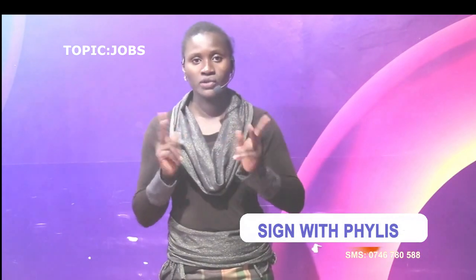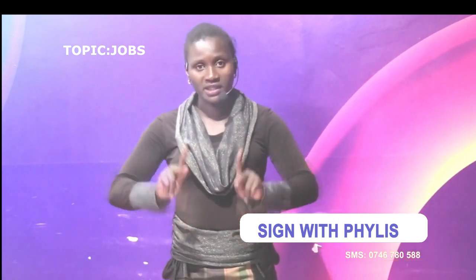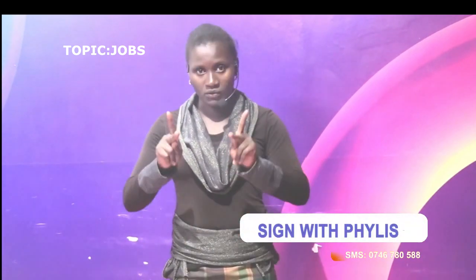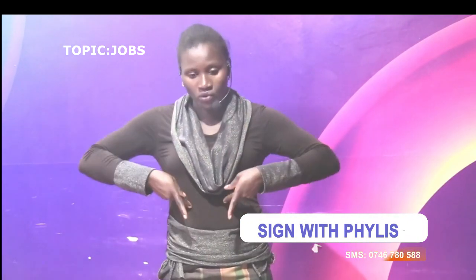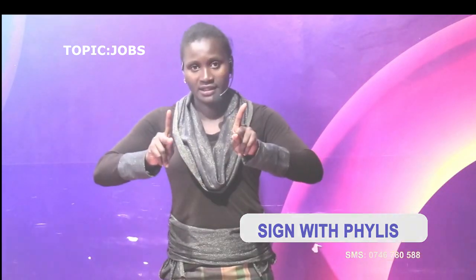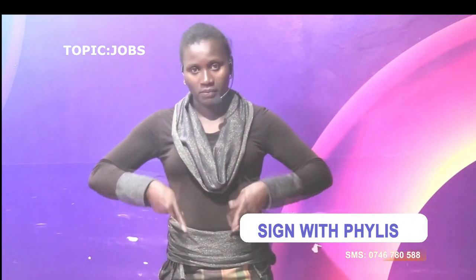So permit. When you're being permitted, meaning you're being allowed. So you're being allowed to move. It is a go sign. It is an okay. Permit, like this.